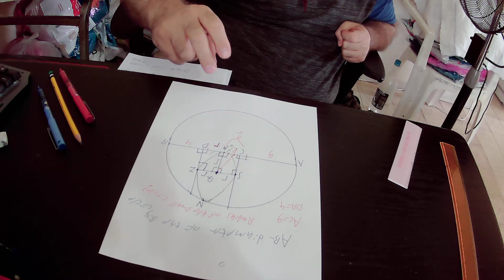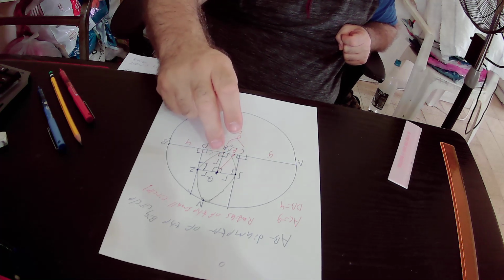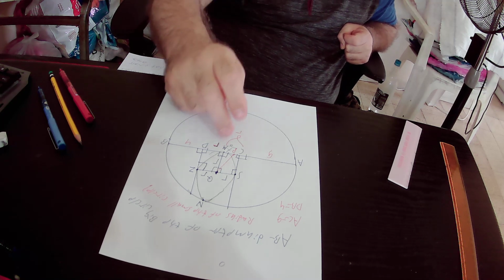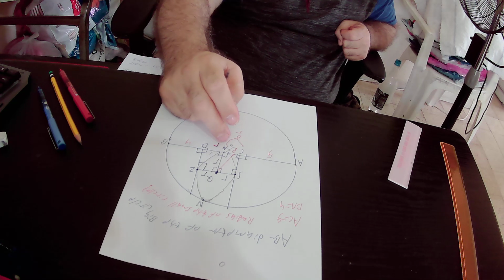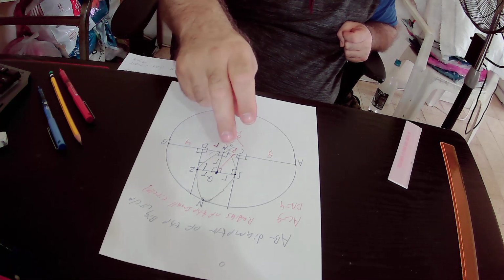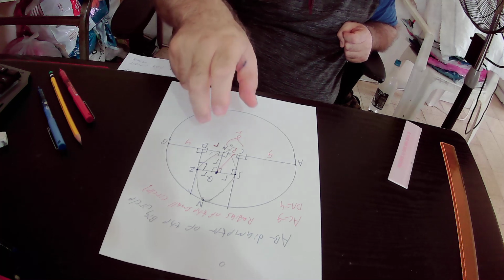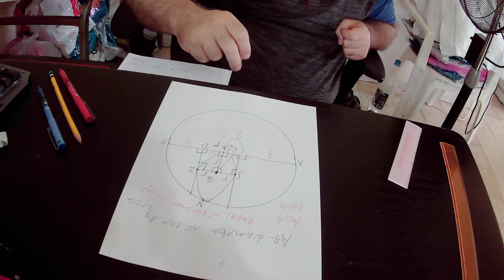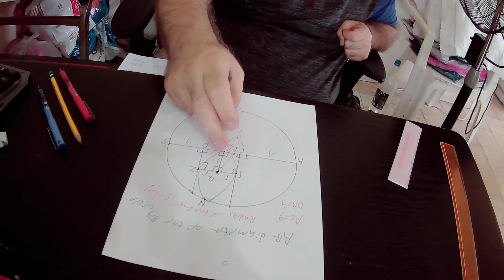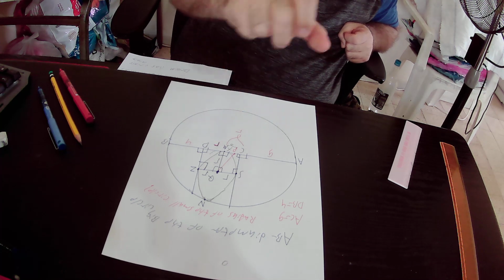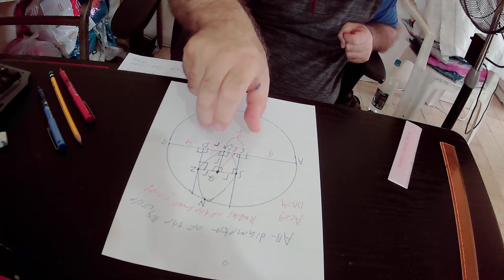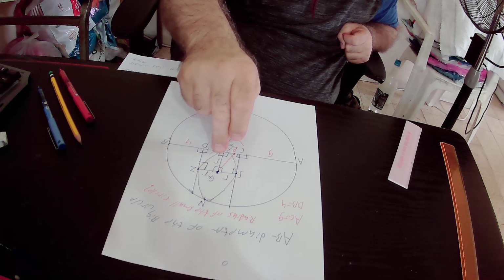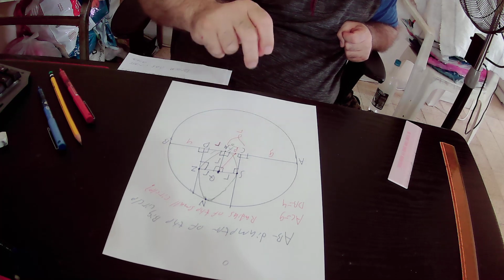And we have QM, that is the radius of the small circle, and M is the point of contact between the tangent and the circle itself. Line segment CD is tangent to the circle at point M. Therefore, this angle is 90 degrees because the radius is perpendicular to its tangent CD. For that reason, this angle is 90 degrees and this angle is also 90 degrees.